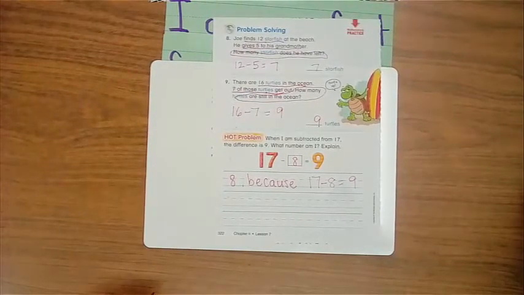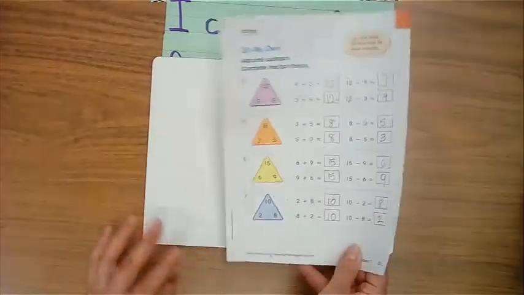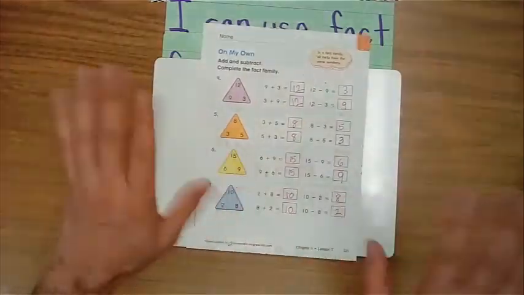Okay, so fantastic. Great job. So make sure you take a picture of both sides of these papers and then turn them into Seesaw.